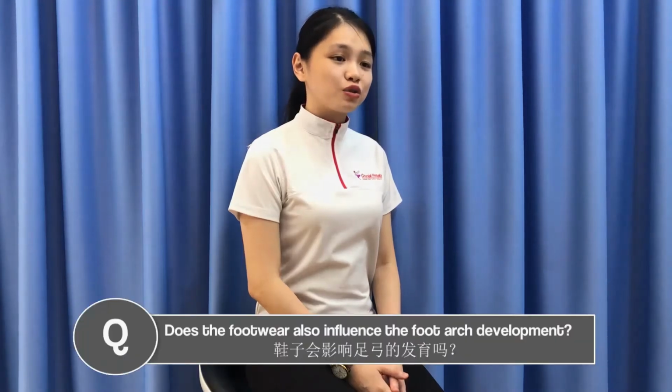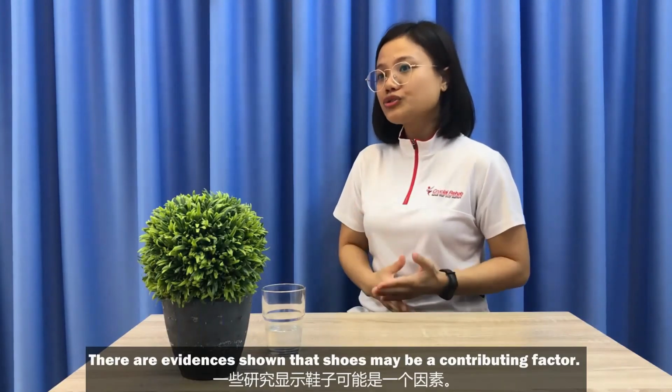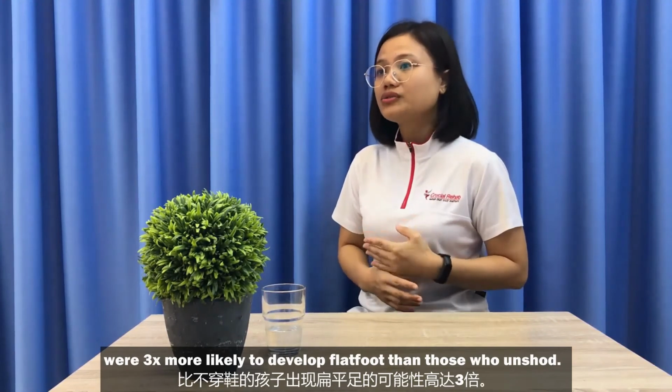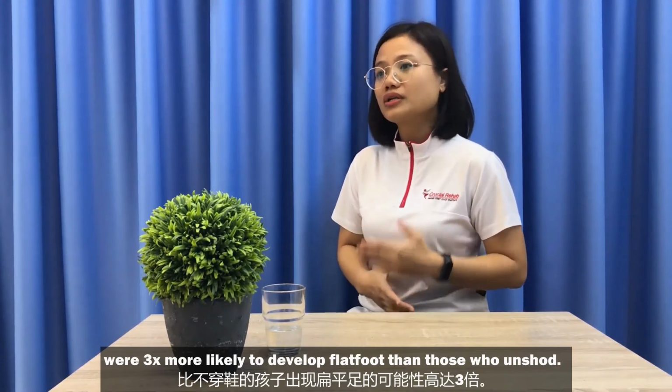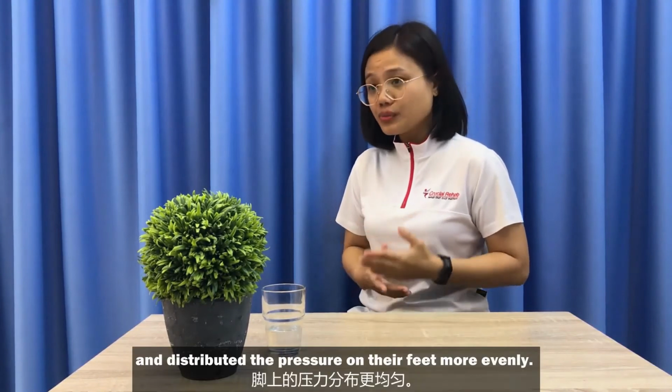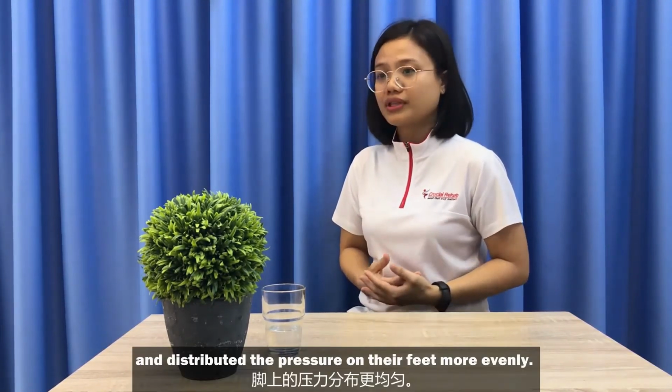Does footwear also influence foot arch development? There is evidence showing that shoes may be a contributing factor. One study found that kids who wore shoes in early childhood were 3 times more likely to develop flat foot than those who were unshod. Barefoot walkers had widened feet and distributed the pressure on their feet more evenly.